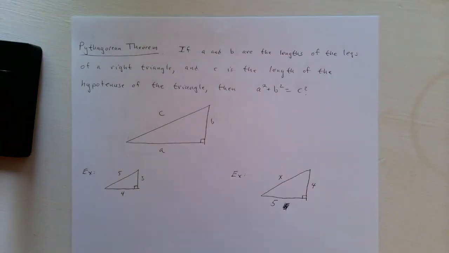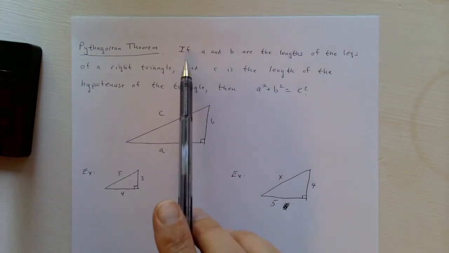Okay, well, in this video, I am going to discuss the Pythagorean Theorem, which is probably something you've seen before in geometry or other classes. And it just talks about the relationship between the length of the sides of a right triangle.